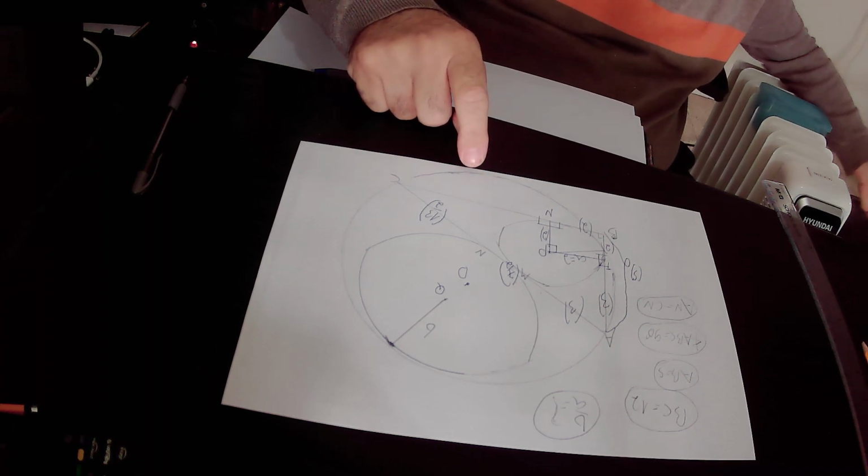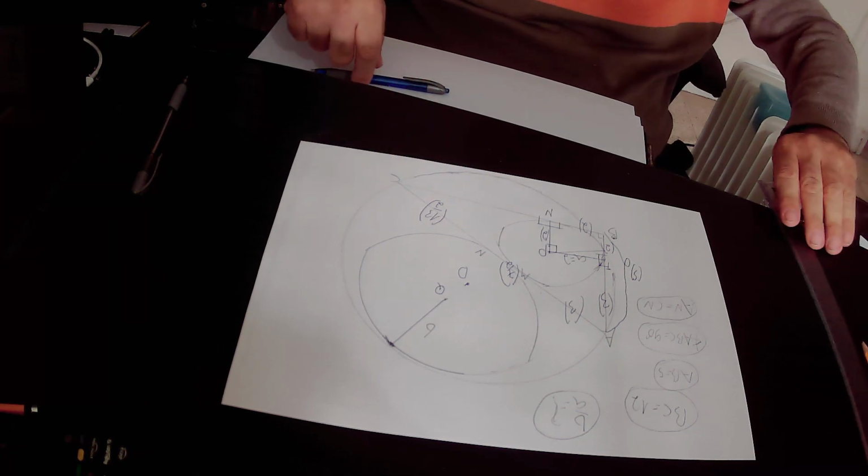We join points O and N together by a straight line.